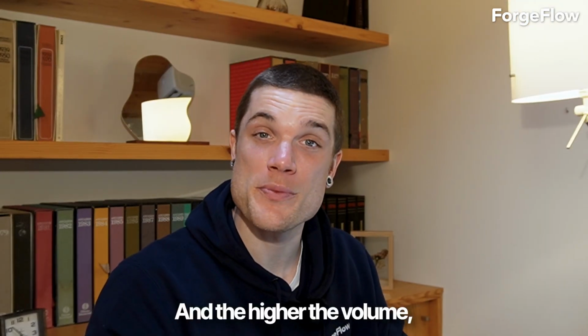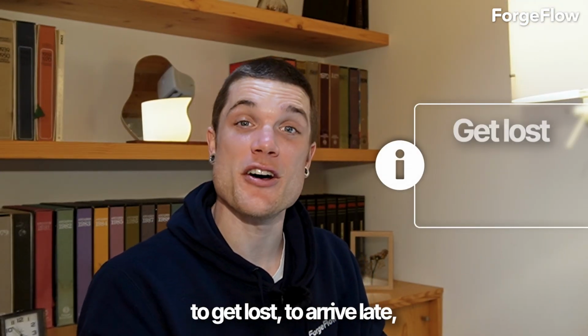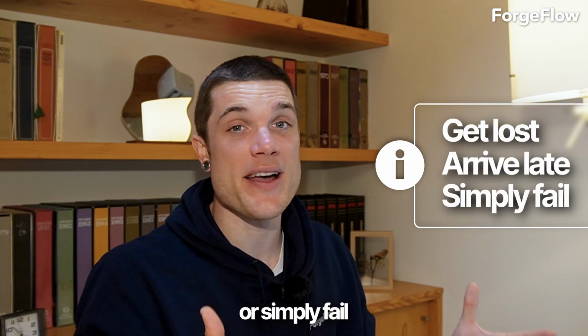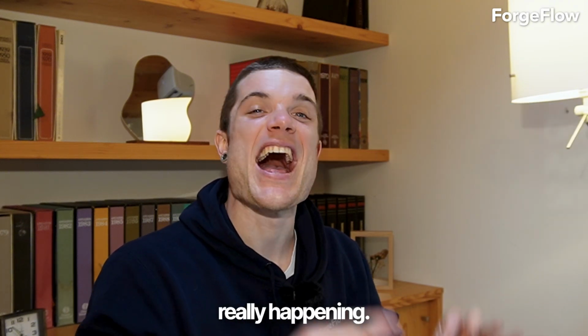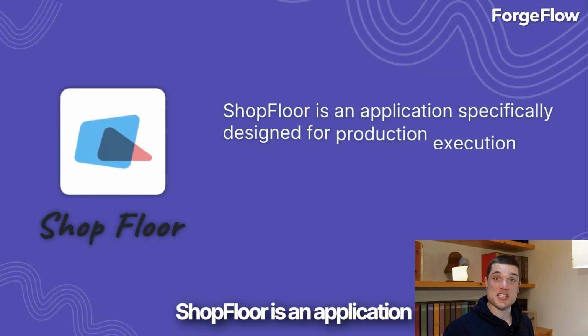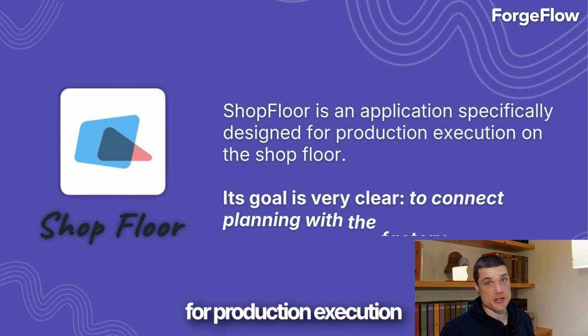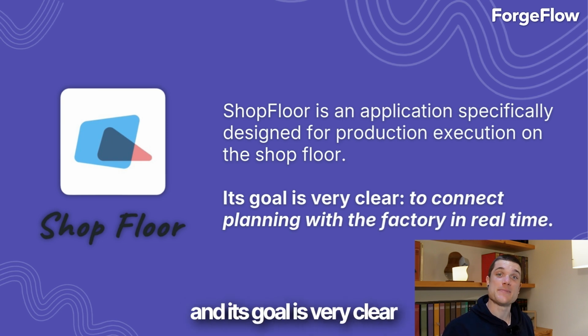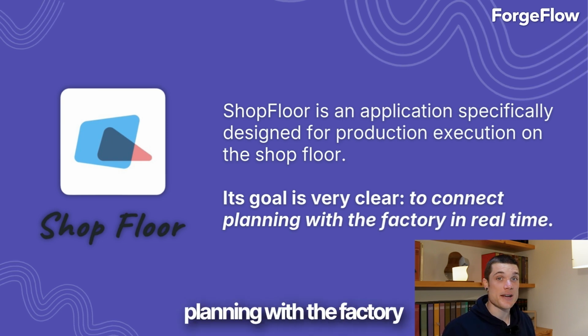And the higher the volume, the easier it is for information to get lost, to arrive late, or simply fail to reflect what's really happening. And that's exactly where Shopfloor comes into play. Shopfloor is an application specifically designed for production execution on the shop floor, and its goal is very clear: to connect planning with the factory in real time.